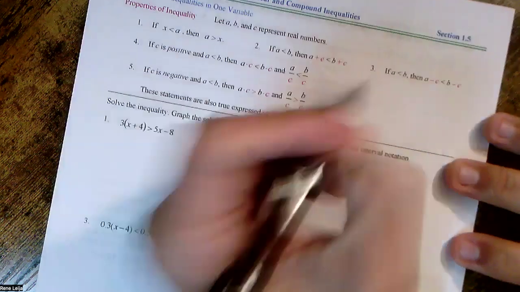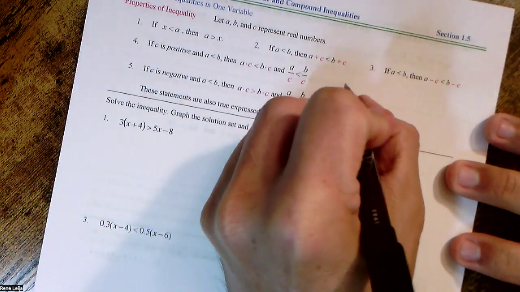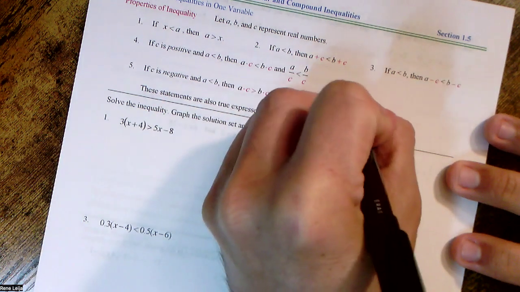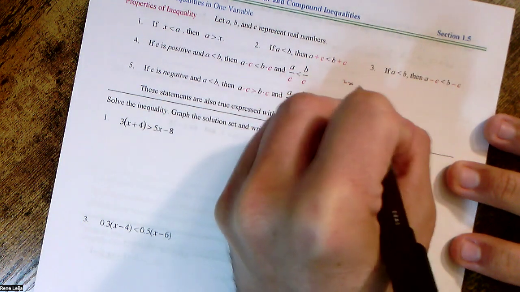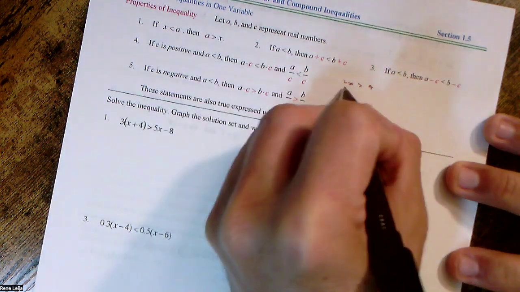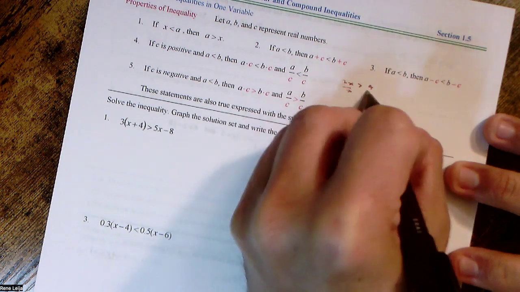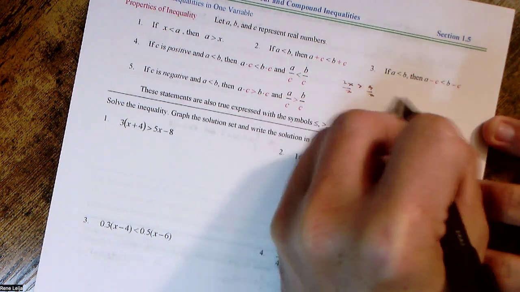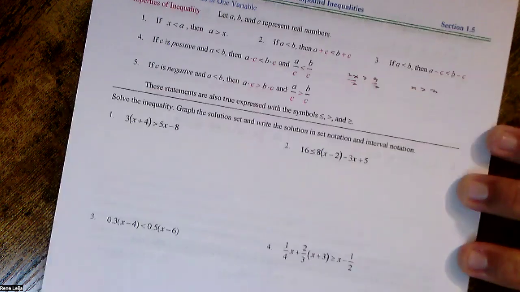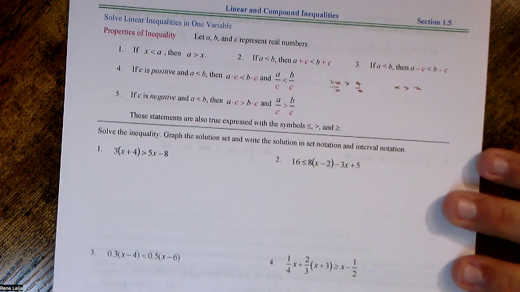Okay, now just to do something really simple, let me emphasize this real quick. Let's say that I have 2x is greater than 4. Then I would divide both sides by 2. And this would just give me that x is greater than 2. So nothing changed. Nothing was different, okay?